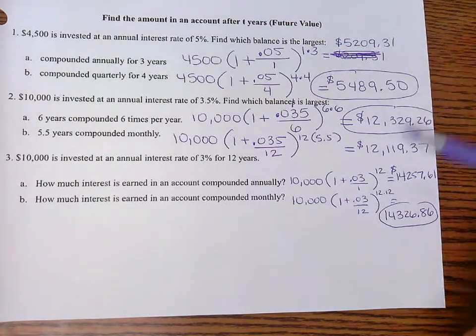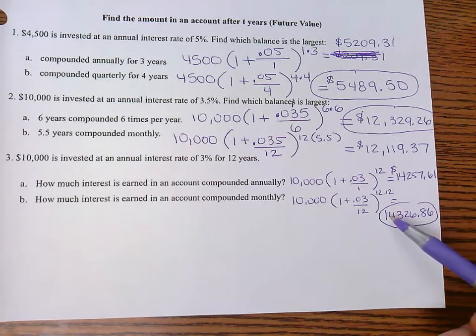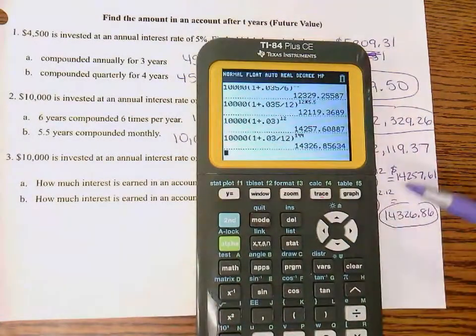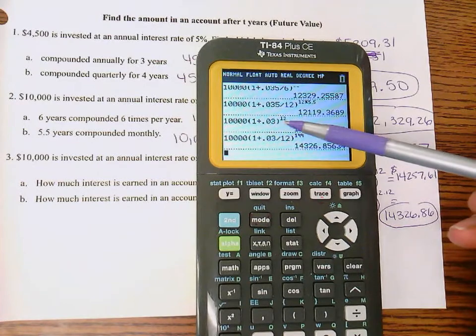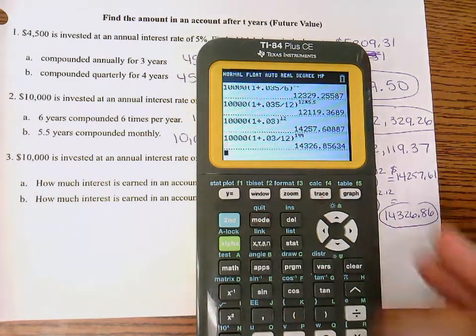So the answers I got were 14,257.61, and the winner was B, 14,326.86. I don't know if it helps you to see how I typed it in on my calculator, but here's A, here's B, and my 2 answers.